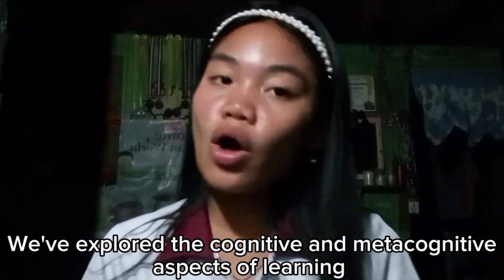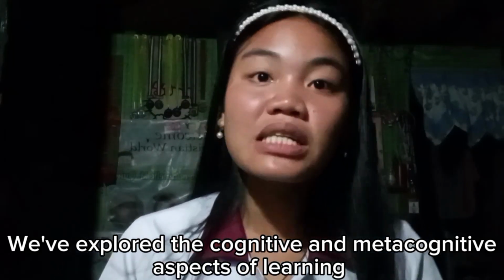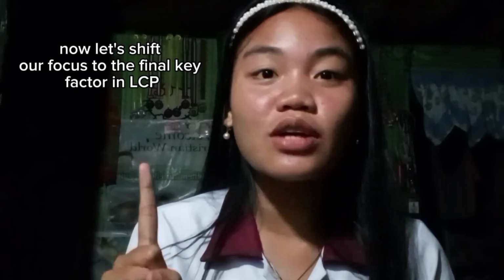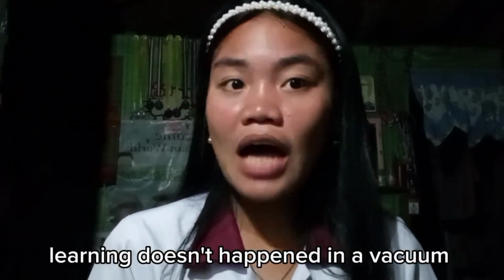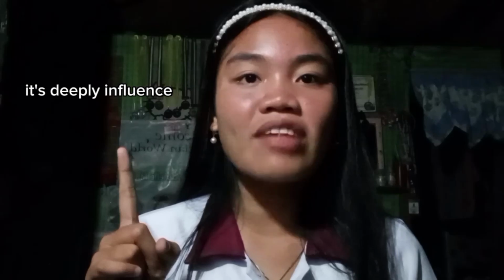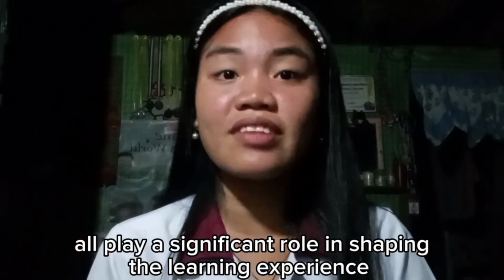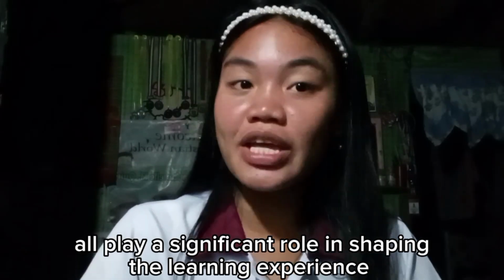We've explored the cognitive and metacognitive aspects of learning, how knowledge is constructed, and the importance of setting goals. Now, let's shift our focus to the final key factor in LCP: the context of learning. Learning doesn't happen in a vacuum. It's deeply influenced by the environment in which it takes place. Factors like culture, technology, and instructional practices all play a significant role in shaping the learning experience.